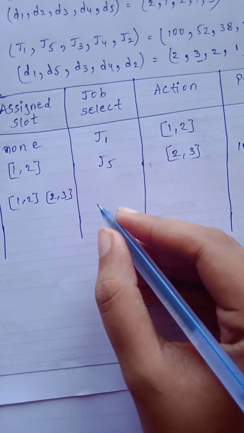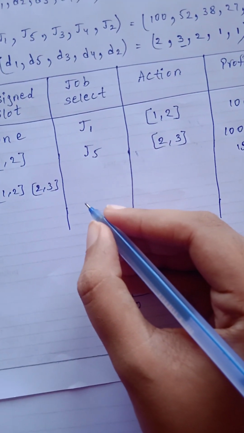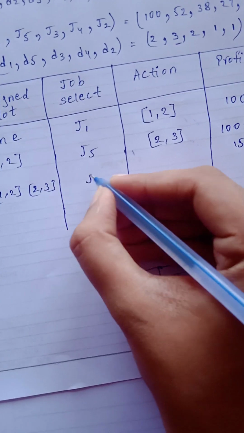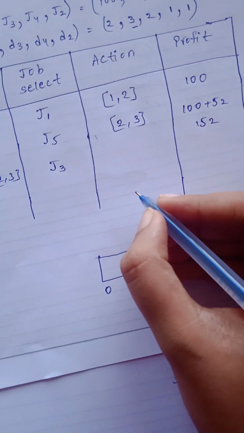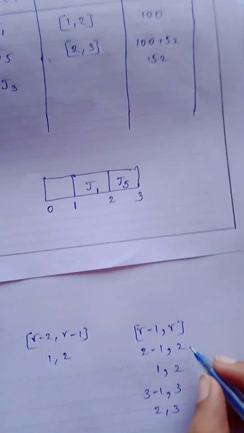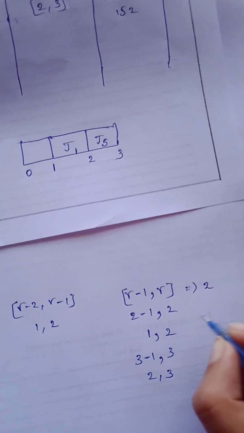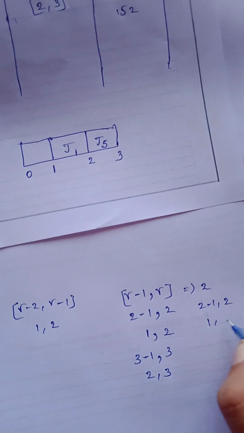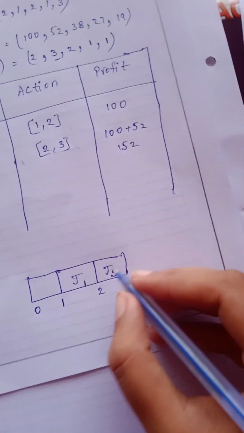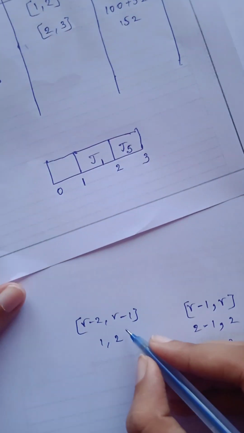Next the bigger profit is 38, which is the profit of the third job. The next job is J3. Here the formula is r minus 1 comma r, where r is 2. So 2 minus 1 comma 2 gives 1 comma 2. But 1 comma 2 is already occupied. So we have to use another formula, r minus 2 comma r minus 1.